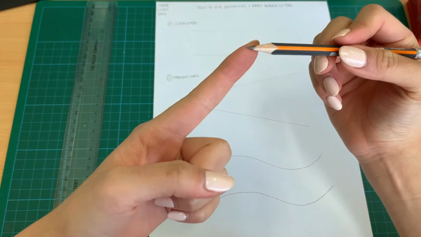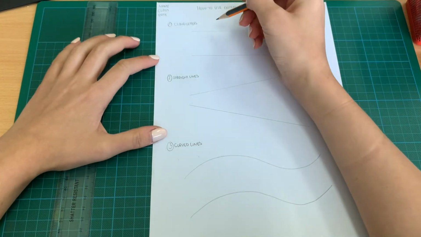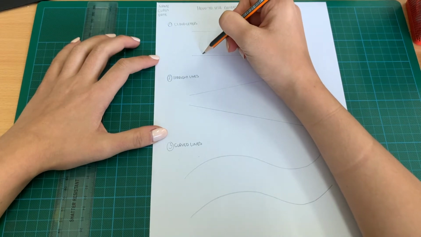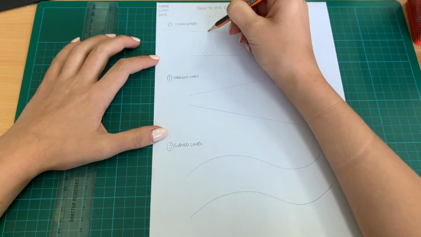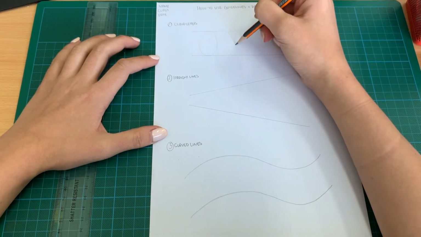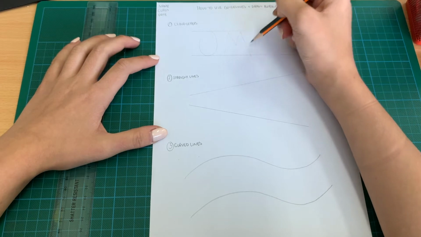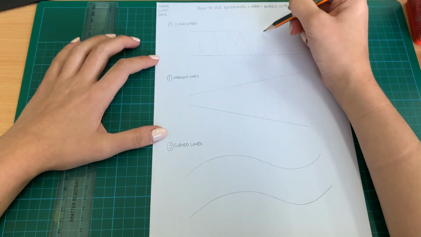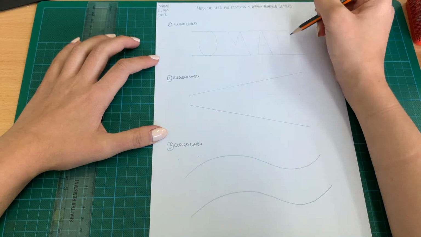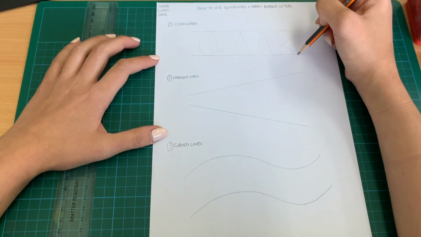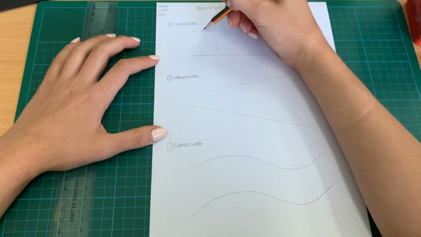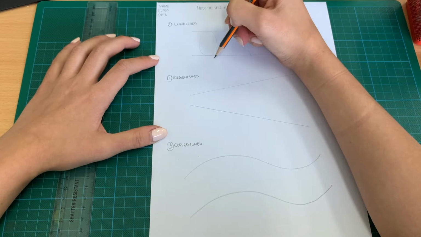All right, so using the side of the pencil, we're going to write out a name. It could be anything random. For cloud letters, I'm going to do our letter. So O, M, A, and R. Now for cloud letters, we have to make sure that we're leaving space between the letters so that we are able to buffer out the space around it.